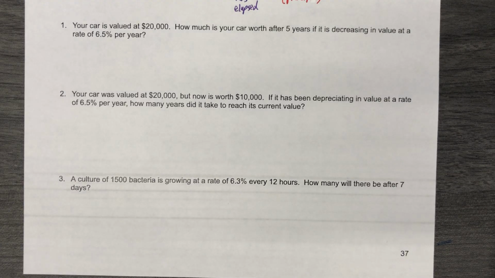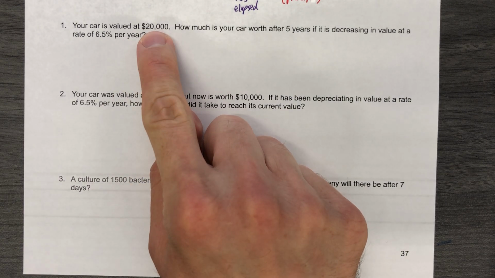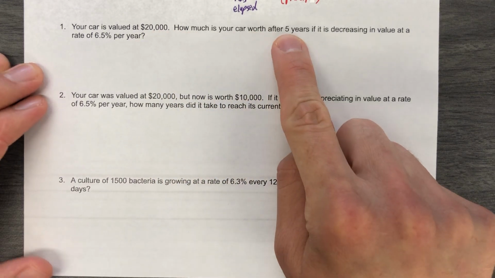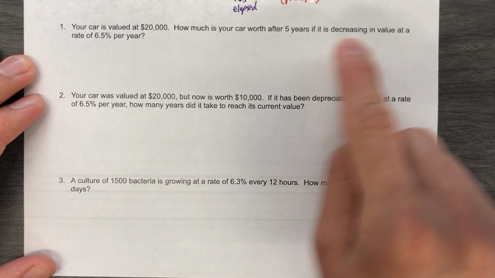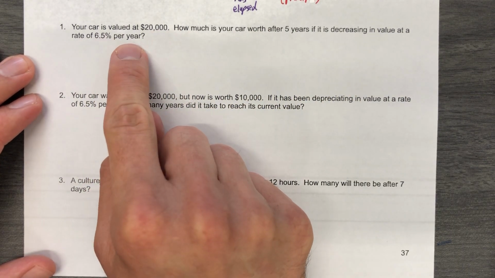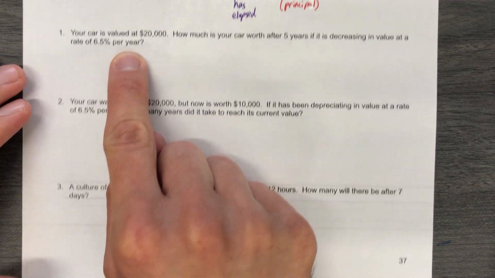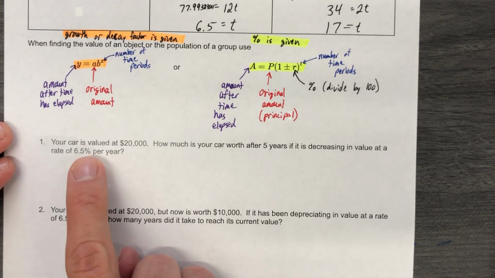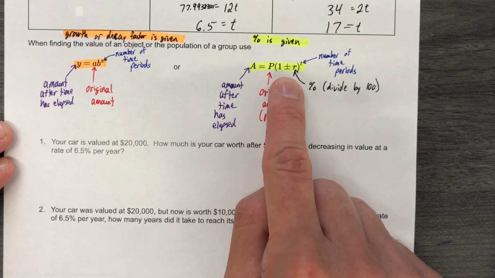Your car is valued at $20,000. How much is your car worth after 5 years if it is decreasing in value at a rate of 6.5% per year? All right, stop right there and think. Did they give you a percent? Yes. We're using this formula.